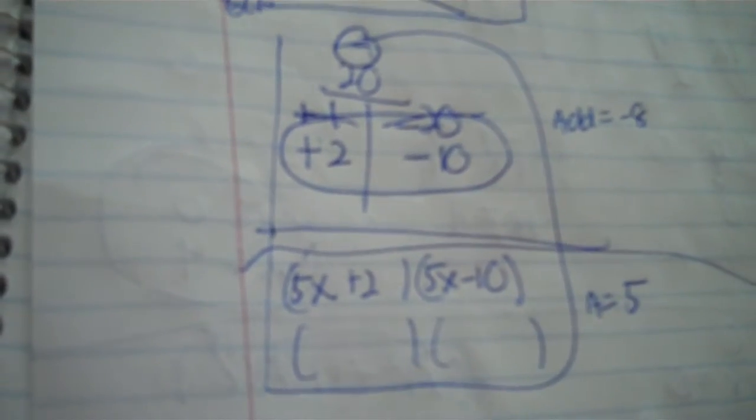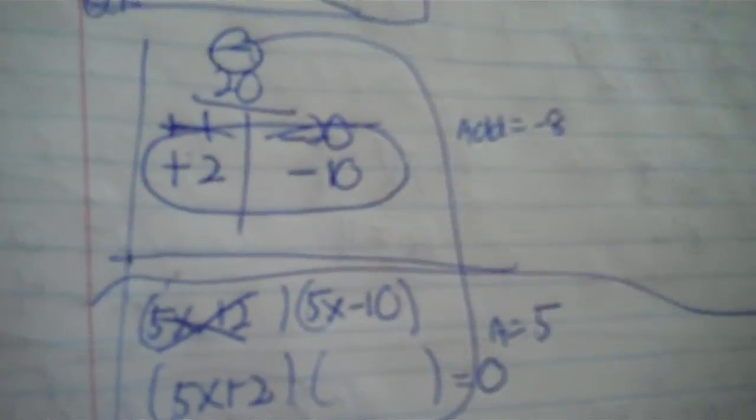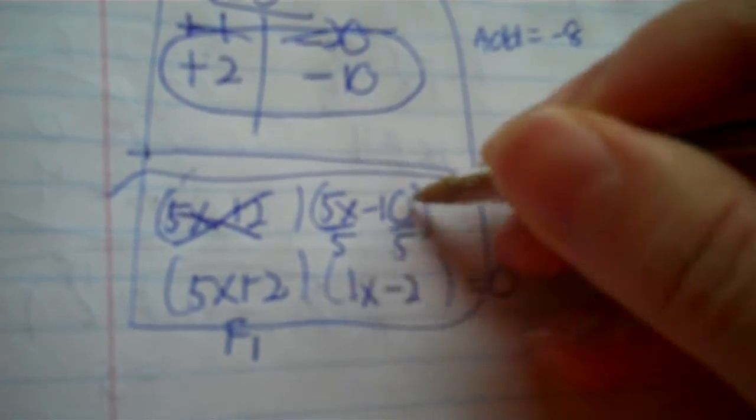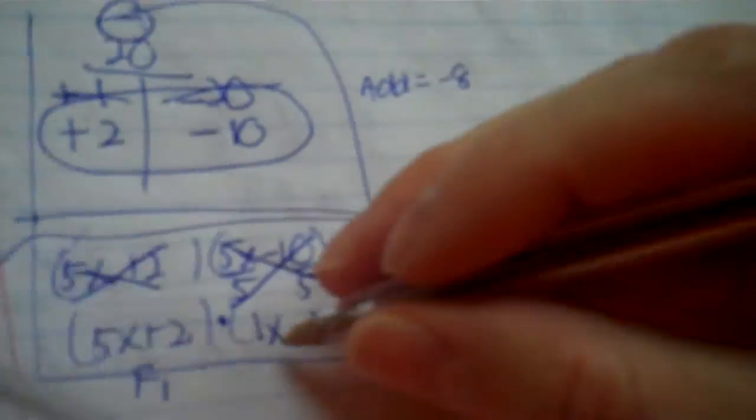Then you divide down, okay? Because your factors now come from here. So that's only in the first row. So you can divide them by 1, the 5 and the 2, but it would stay 5x plus 2, and that's our F1. And then 5 and 10 are in the fifth row together, so we divide by 5, and that's 1x minus 2. Okay? 5x plus 2 times 1x minus 2 equals 0. So F1, F2.